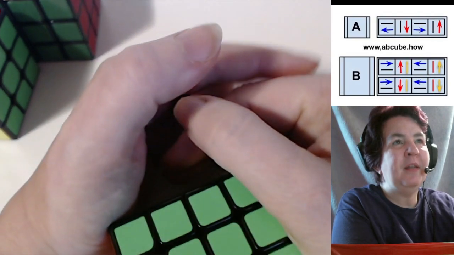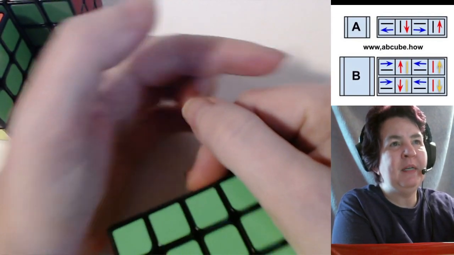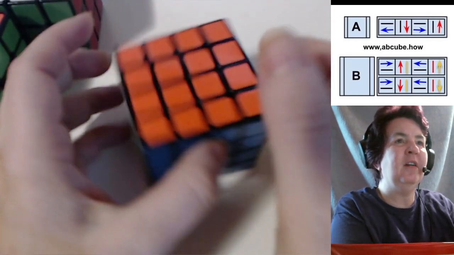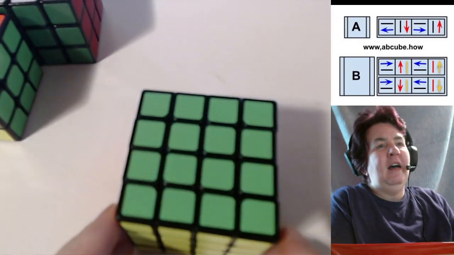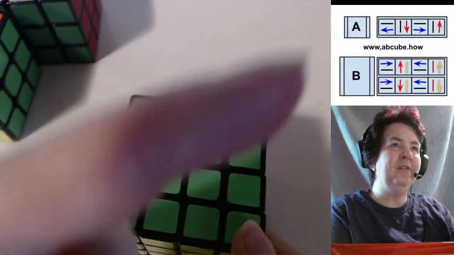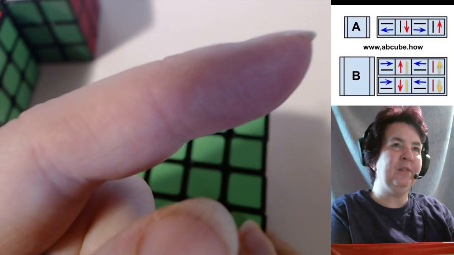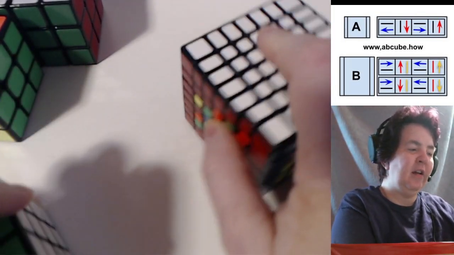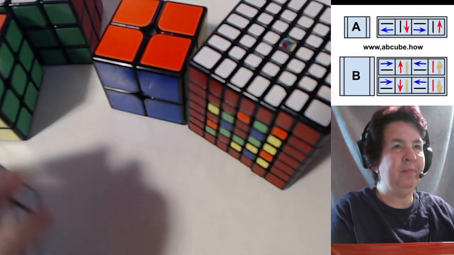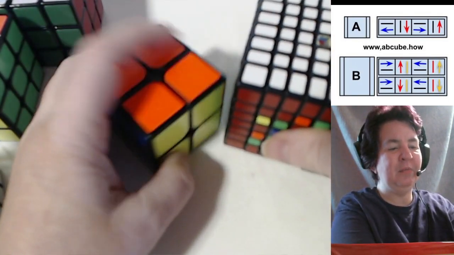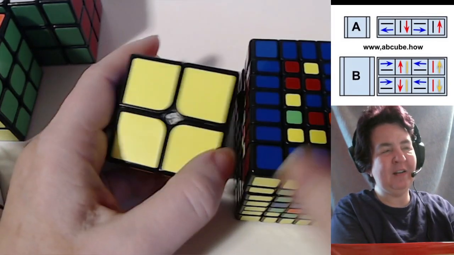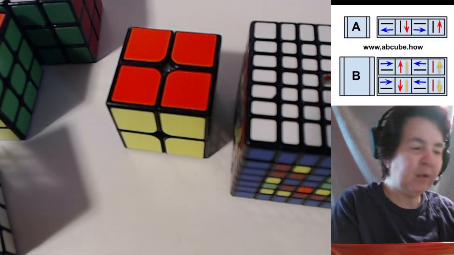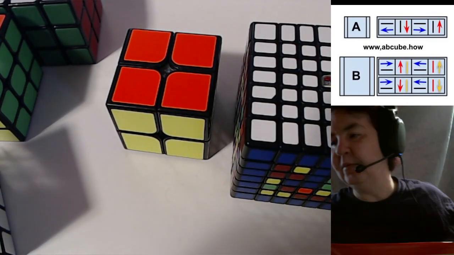This is the ABCube method. There's formula A, there's formula B. This method breaks it down to the fundamentals, the ABCs of it, as it were. Formula A is 4 moves, formula B is 8 moves, and with it you can solve every Rubik's type cube, regardless of the size, as long as it's n by n by n.